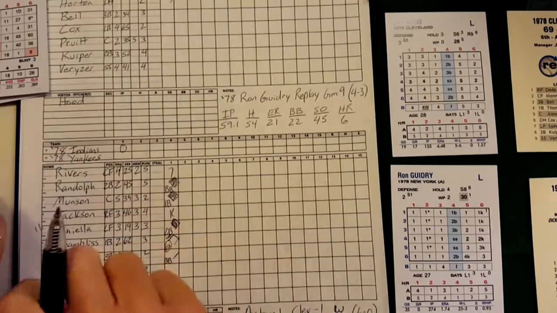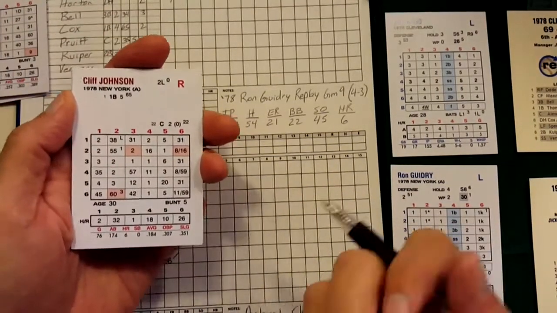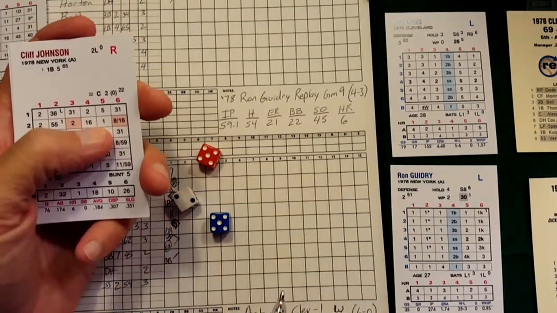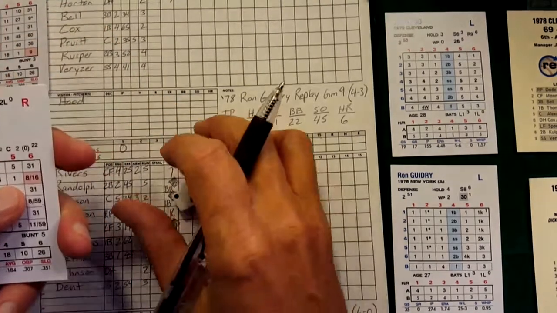Don Hood having some troubles in the first and third. There are 2 outs. Cliff Johnson. 5-2 is a 1. 5-5 is a 6 total in column 5. That's another walk.